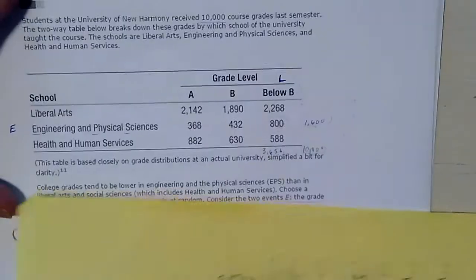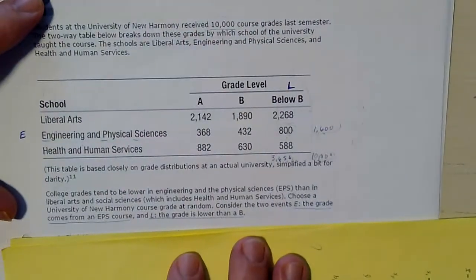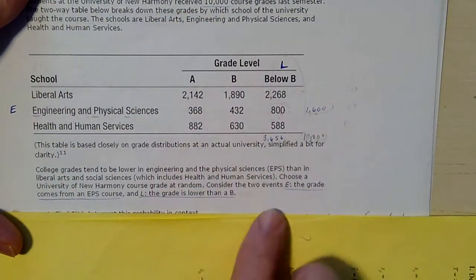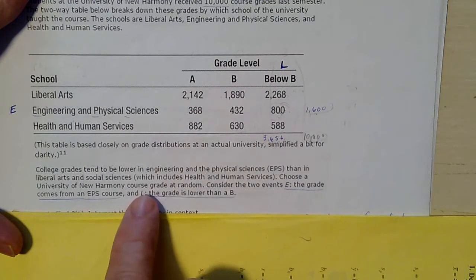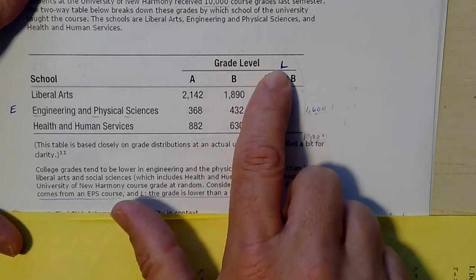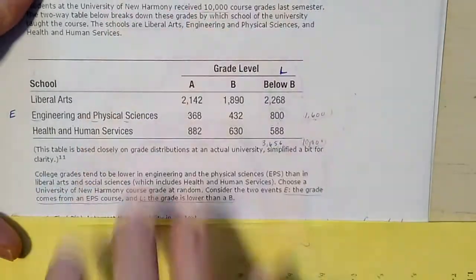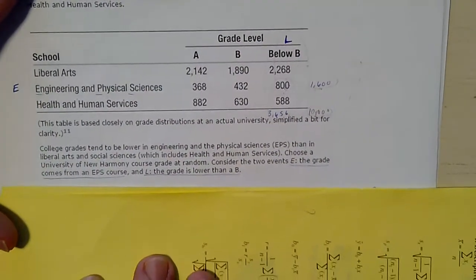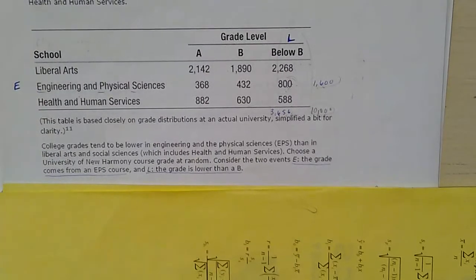All right, your turn. You guys read the check your understanding. Figure it out. Looks like I totaled a couple things here for you. And they also call it event L, lower than a B. So I put L up there. But I mean, once you read through it, you understand. Answer these questions, and then I'll put the solutions up here when you're done. Pause now and give it a shot.